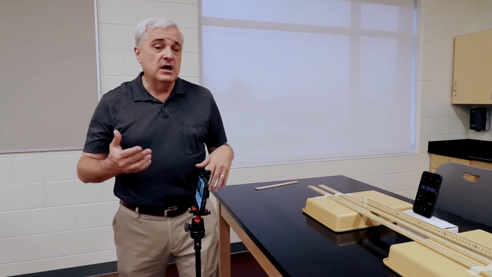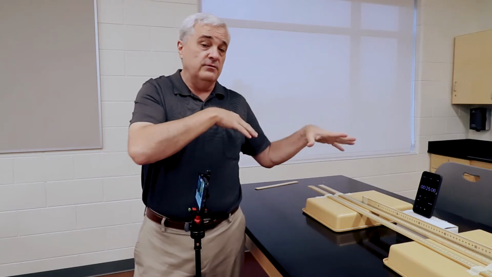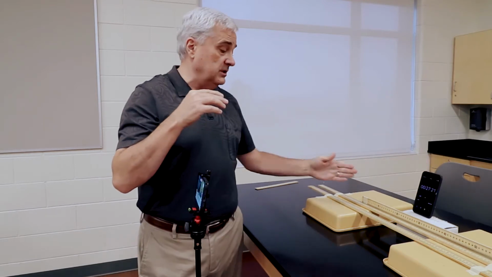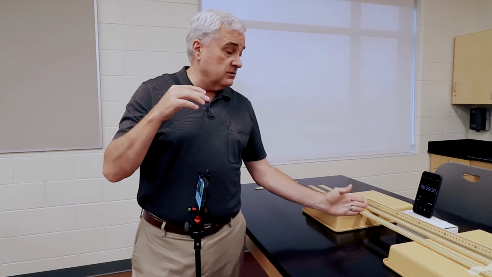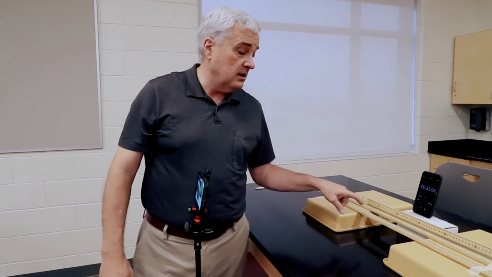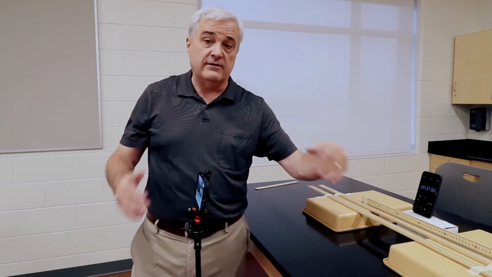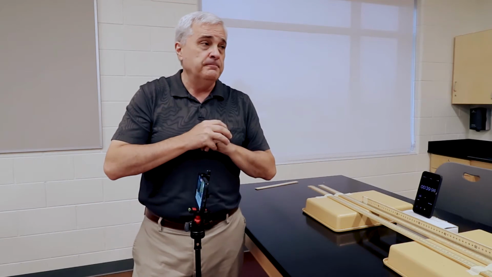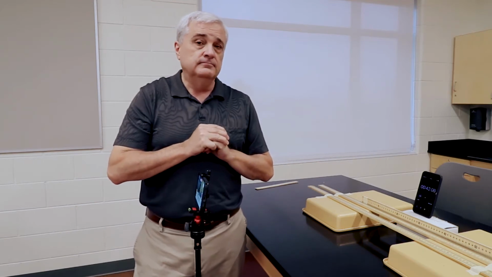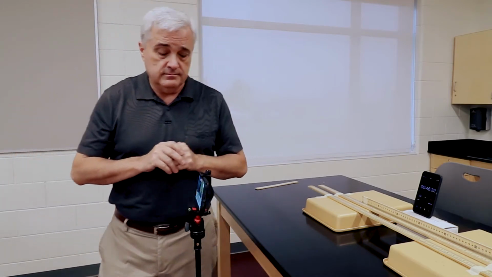So for the purposes of the data collection, what we want to do is graph that motion. What was the initial time here? How long did it take to get to here? How long? And that total elapsed time and then the total distance traveled. We'll graph that. We should see something that is noteworthy. All right, that's it. Let's talk about the data collection.